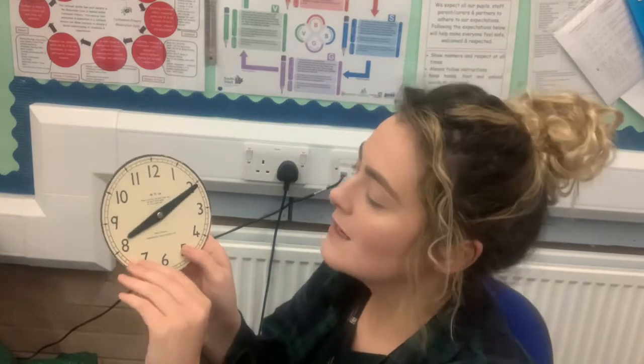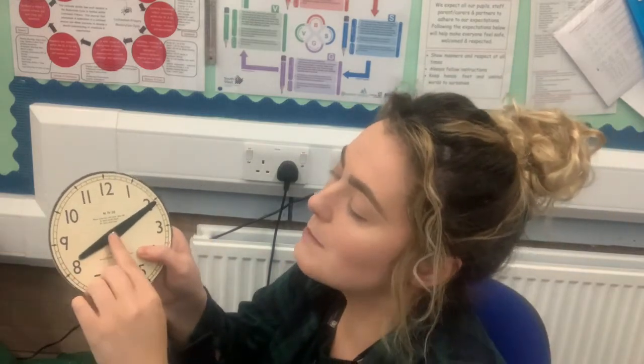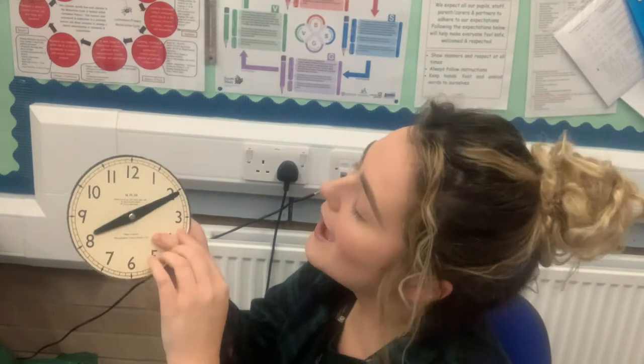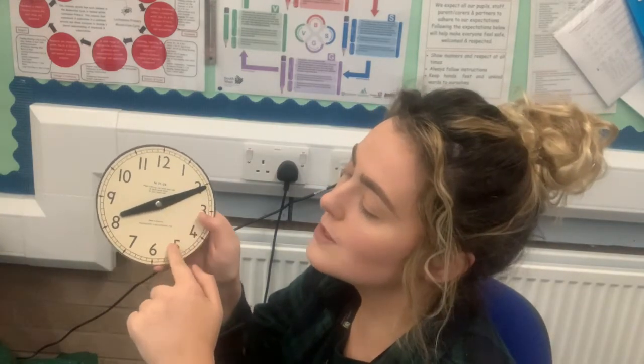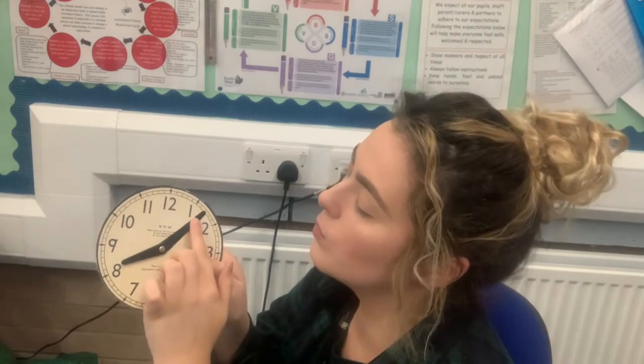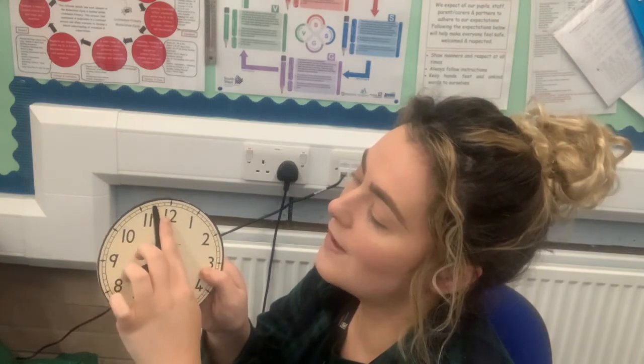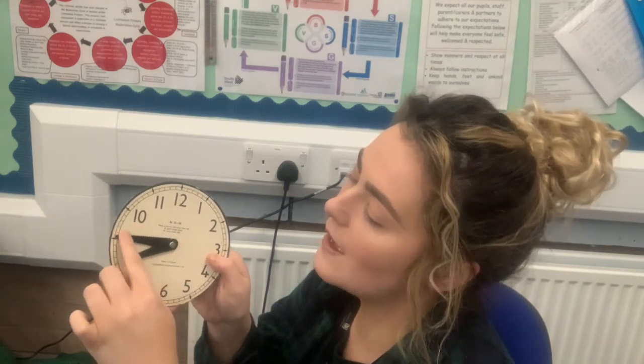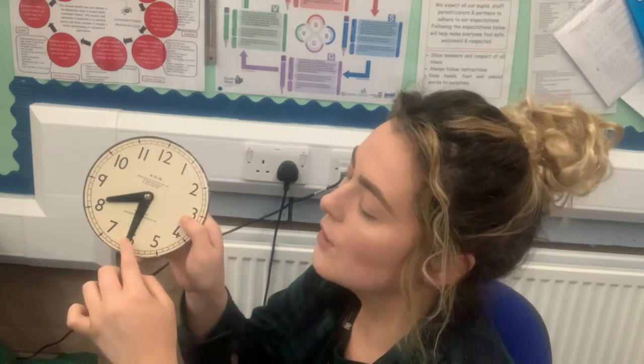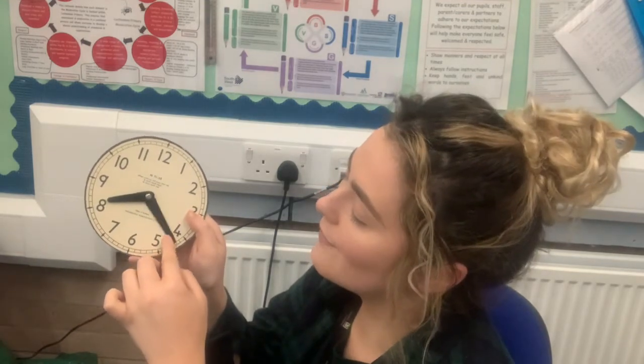It's exactly the same as what we do when we are adding, except we're moving anti-clockwise so the hours are getting less. So I'm going to start off, I'll do my minutes first this time, and I'm going to go backwards by 50 minutes. So remembering that if we're going forwards, it's clockwise, backwards is anti-clockwise. So I'll go 5, 10, 15, 20, 25, 30, 35, 40, 45, 50.